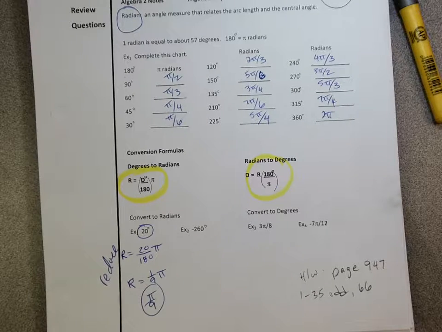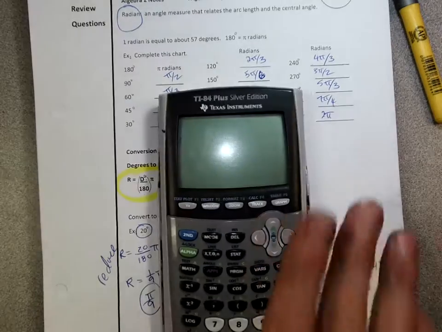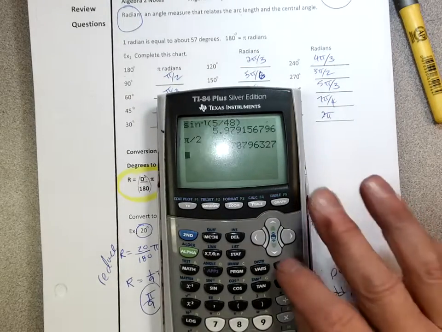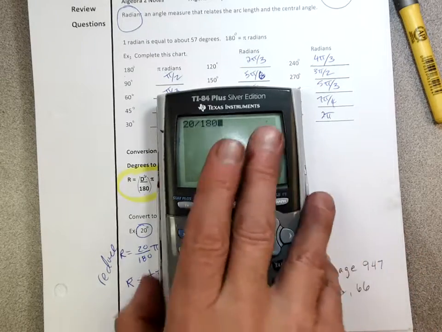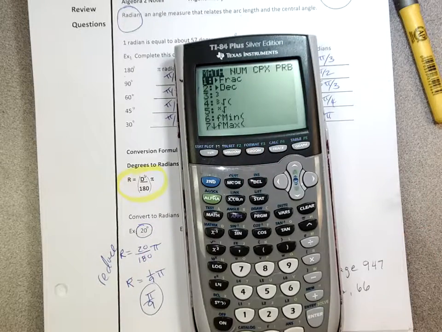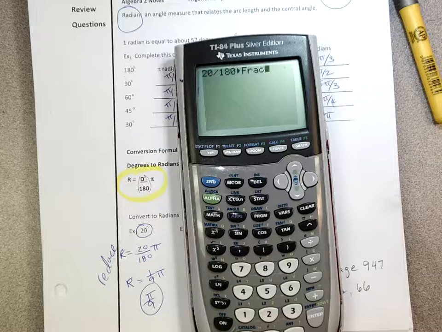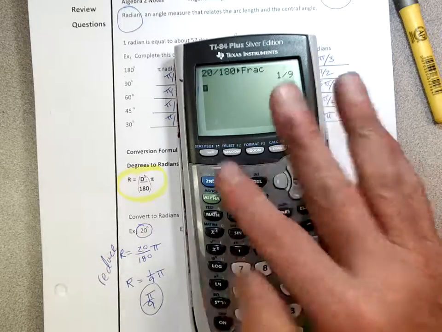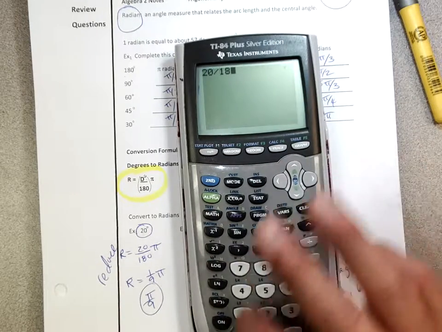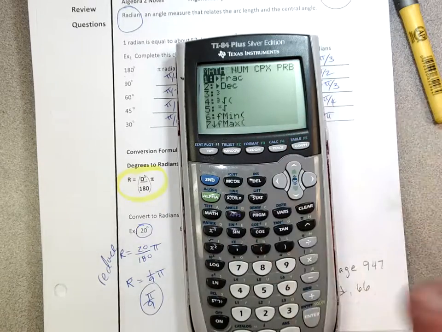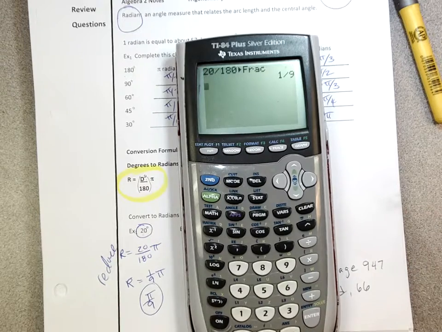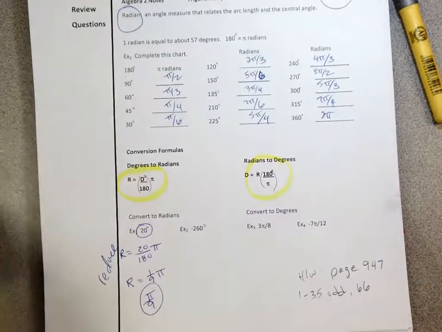Now let's say, be honest, how many kids absolutely do not do fractions? Raise your hand. Okay, check it out. A calculator does. You guys are going to love it. Let's say I've got 20 divided by 180. I do not do fractions. But in your math button, your calculator does fractions, and it'll reduce this to 1/9 for you. Watch, you go to your math button. There's your fraction. It reduces it for you. Isn't that nice?